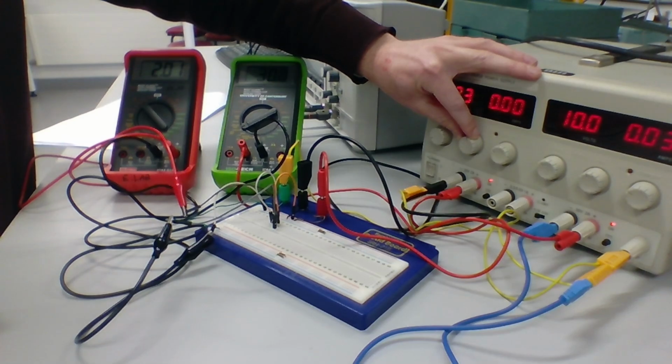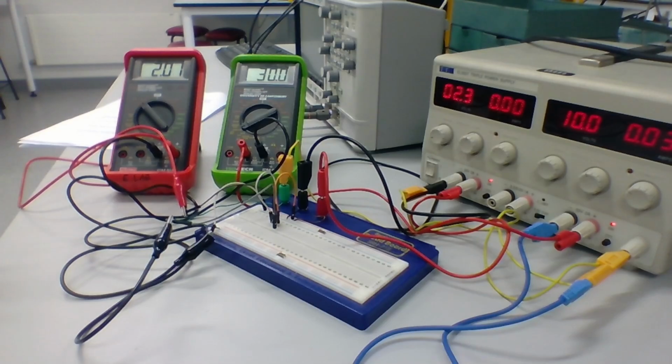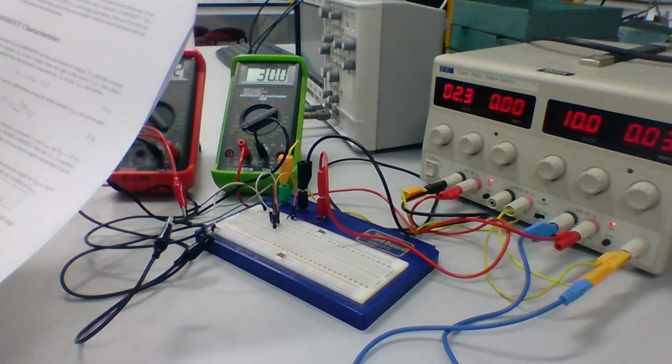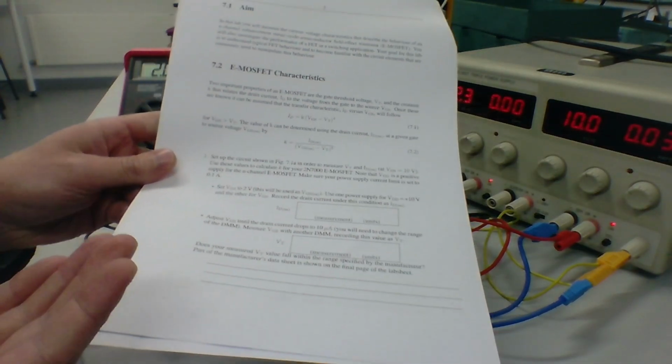Then I can measure the drain current using the ammeter here. We can see that's about 30 milliamps for this transistor. Again, that will vary depending upon your transistor. You may get quite different numbers there. So we're going to record that current, and that is what we're calling our ID on, so our drain current when our transistor is on.